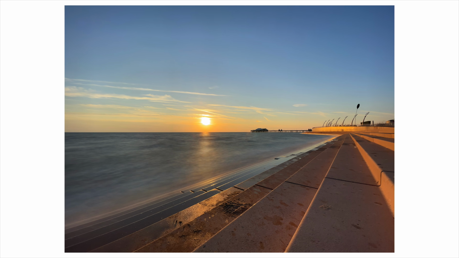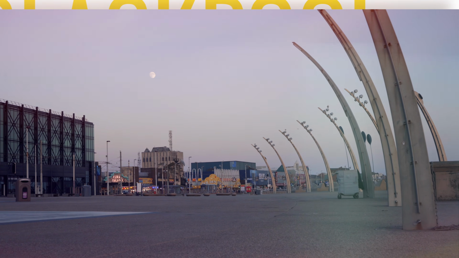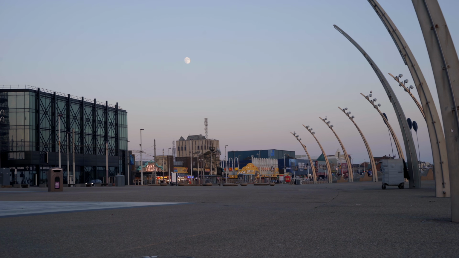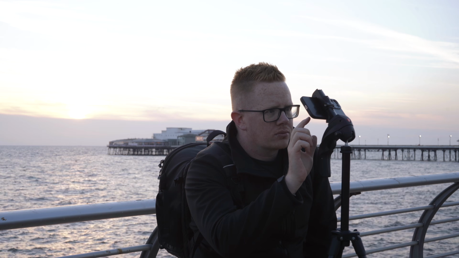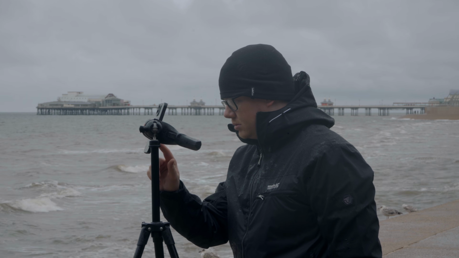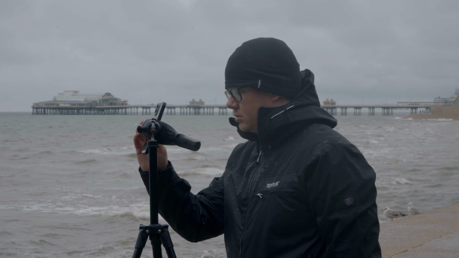So if it's the most well known, the most popular, and it's been around the longest, it must also be the best. Right? To find out, I went to Blackpool, famous for being the only town in England with consistently good weather, and the perfect place to explore Slow Shutter Cam. So let's get to it.